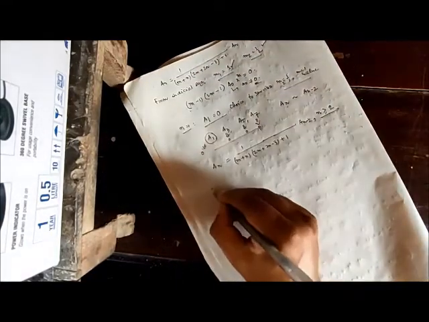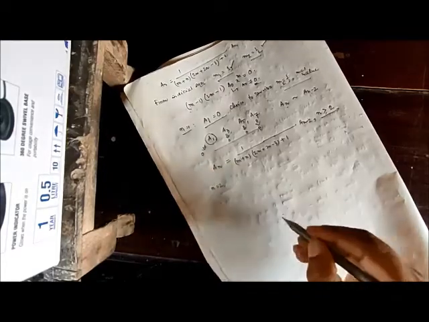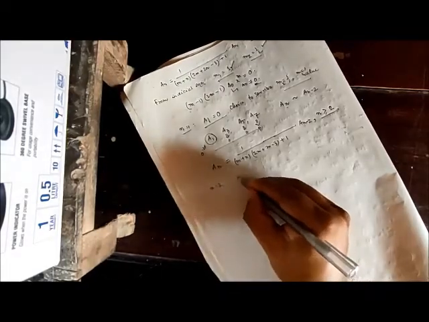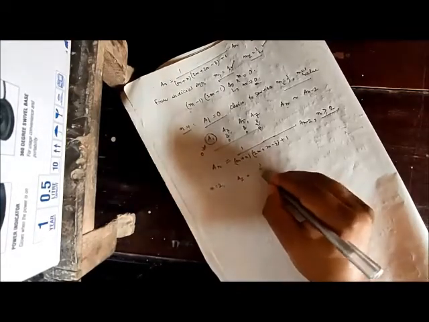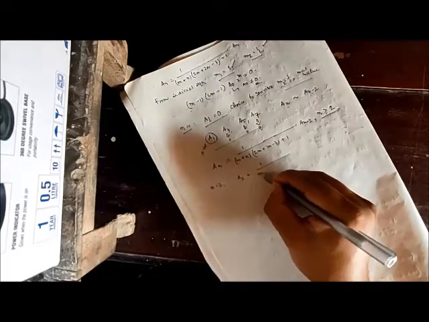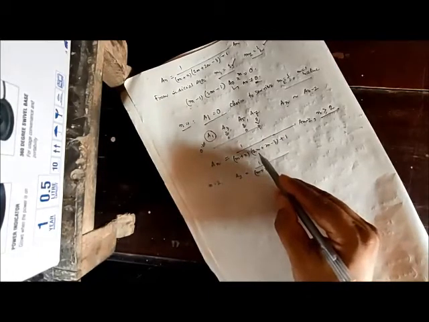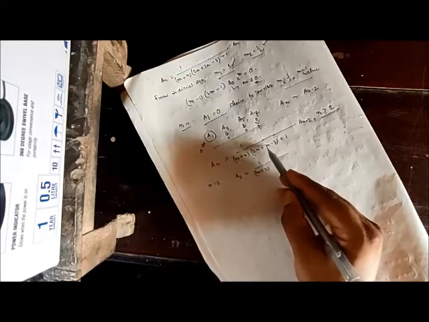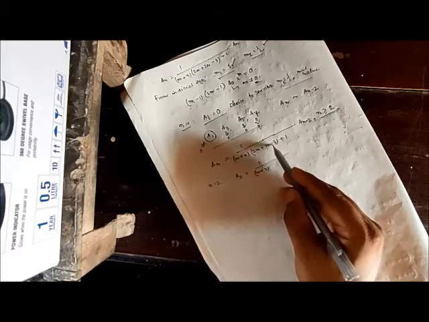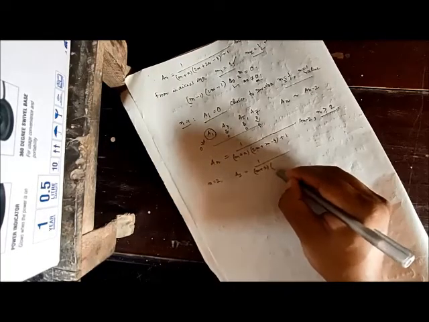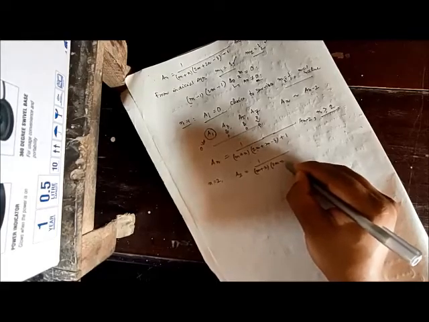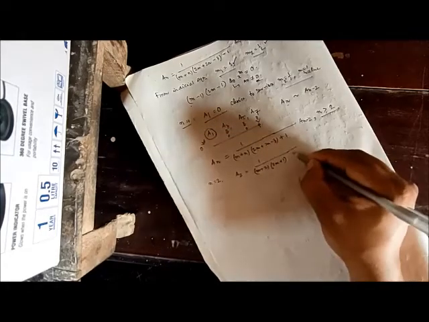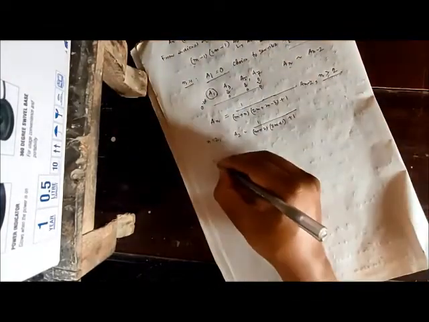So if you put n equal to 2, what will you get? a2 equal to 1 divided by (m plus 2), and from here this will be 2m plus 2 times 2, so 4 minus 3, so this will be (2m plus 1) plus 1, for n equal to 2.